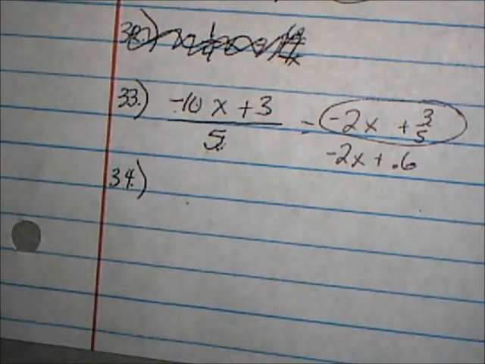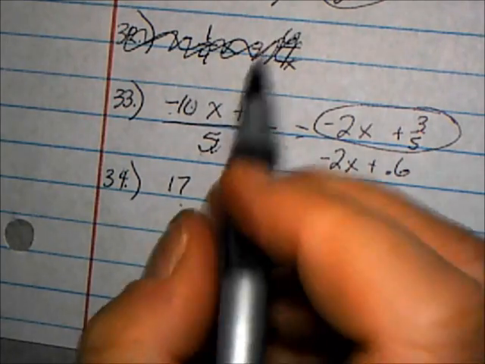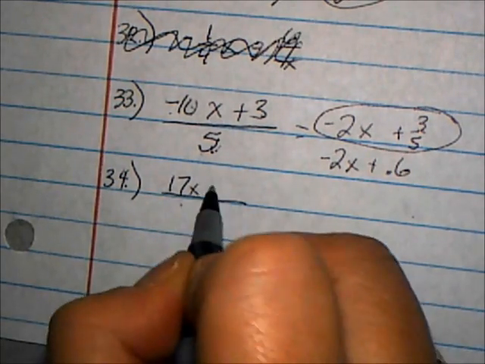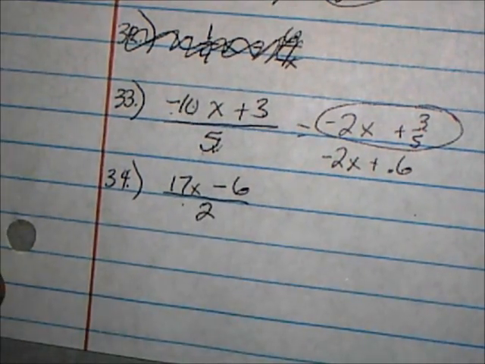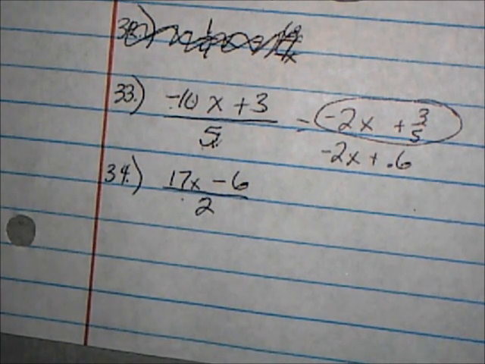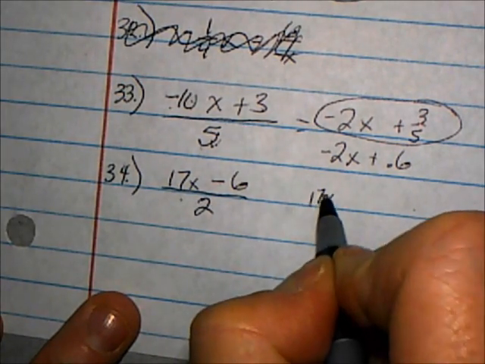34. 3.5. Minus 6 over 2. Alright. Does 17 go into 2 nicely? No, it doesn't, does it? Okay, so I'm going to leave it as this.